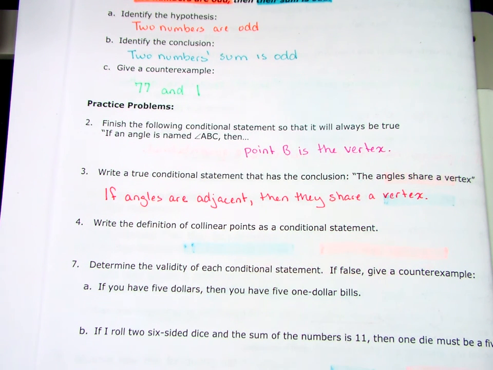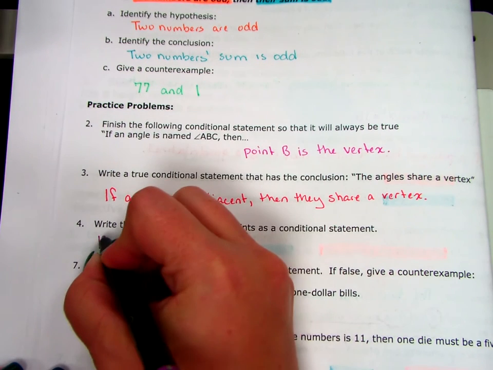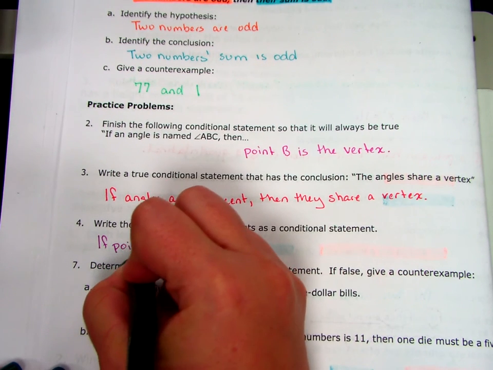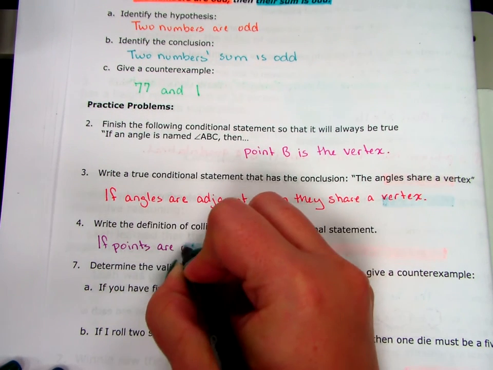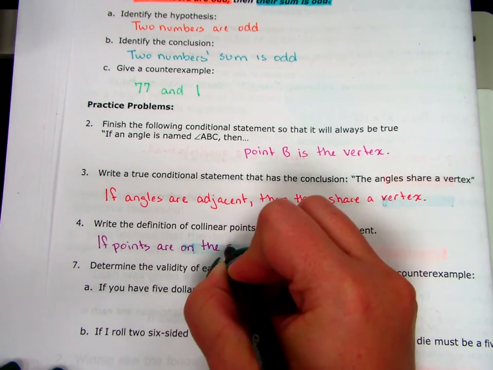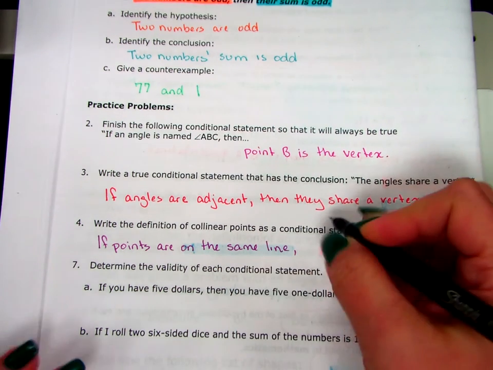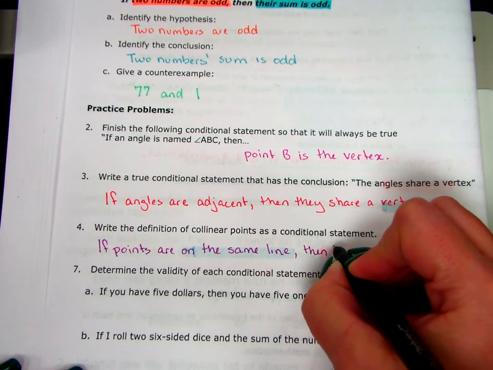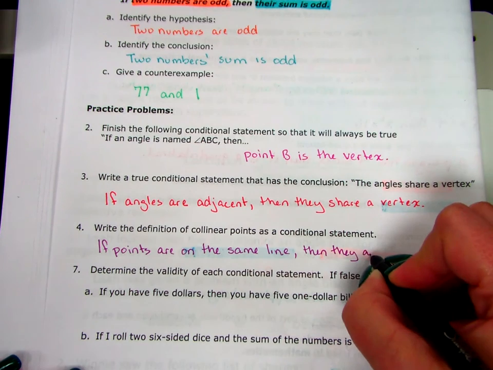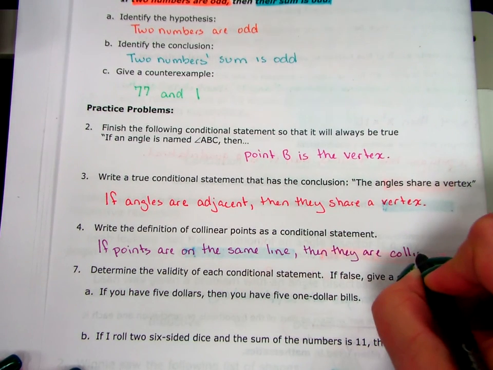Does it tell us we have to say how many points? No, because 3 points can be collinear, 4 points can be collinear, 7 points can be collinear, right? So just: if points are on the same line, then they, or the points, are collinear.